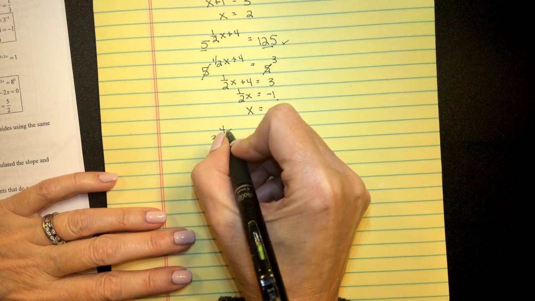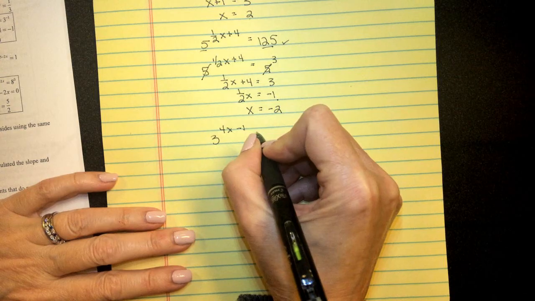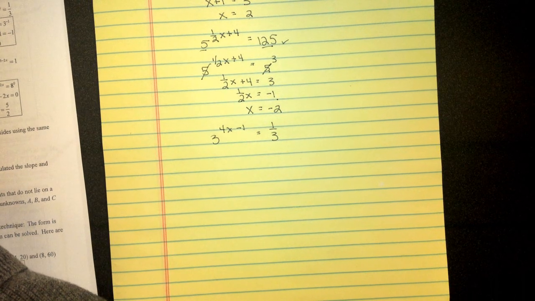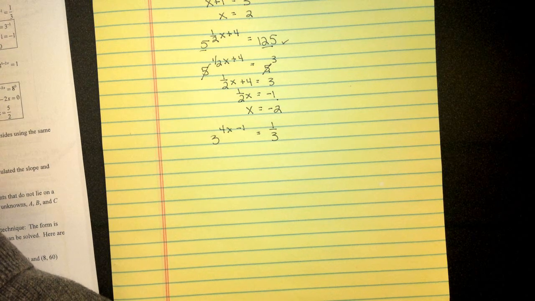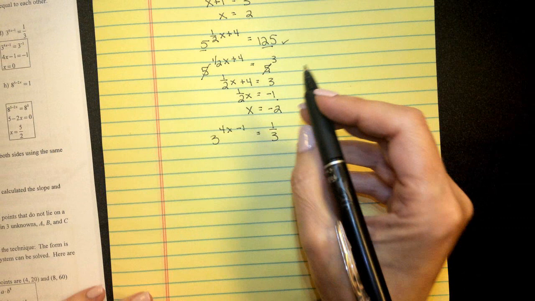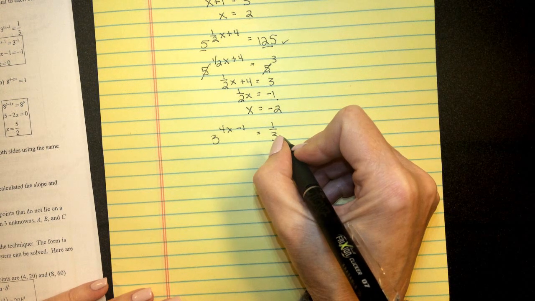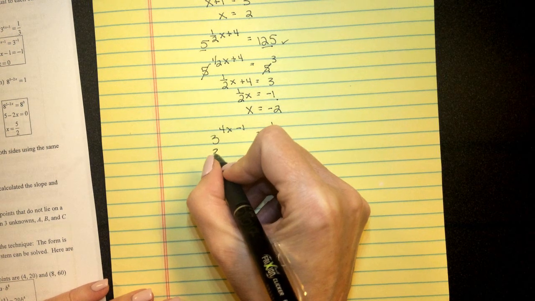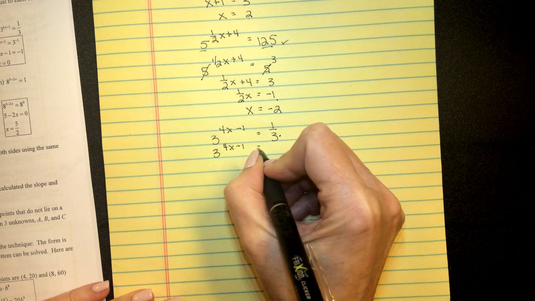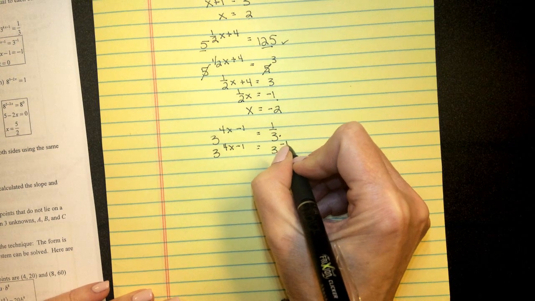3 to the 4x minus 1 equals 1/3. There's a couple of ways to solve this. I'm going to go with the one that'll get you the right answer every time. Never leave a number on the bottom. So we have 3 to the 4x minus 1 equals 3 to the -1.